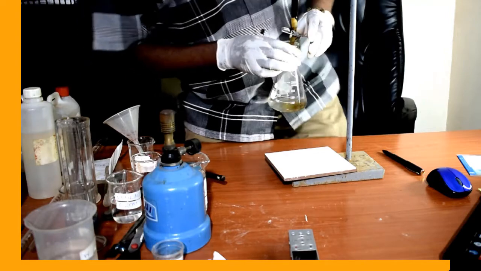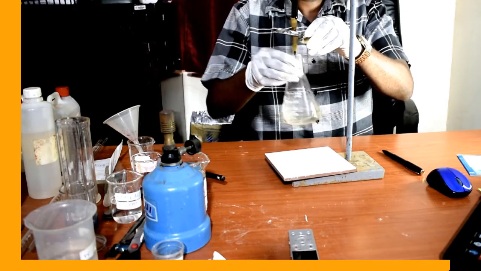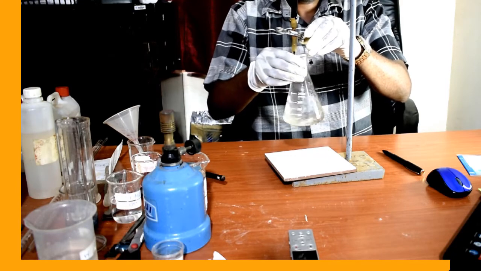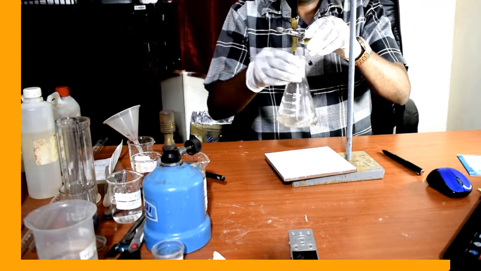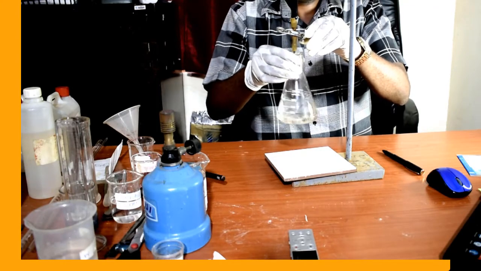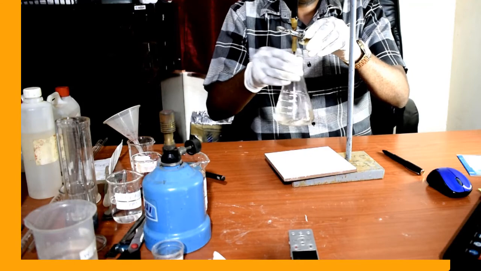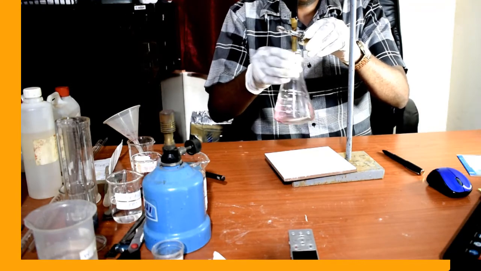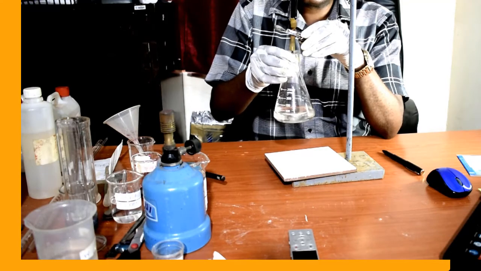Let us continue titrating. Let's continue titrating until we get a permanent pink color.